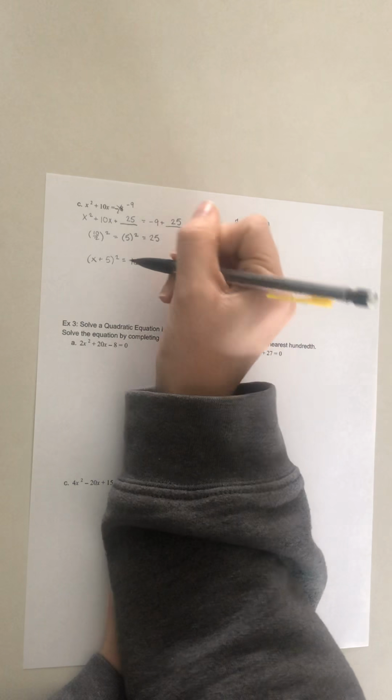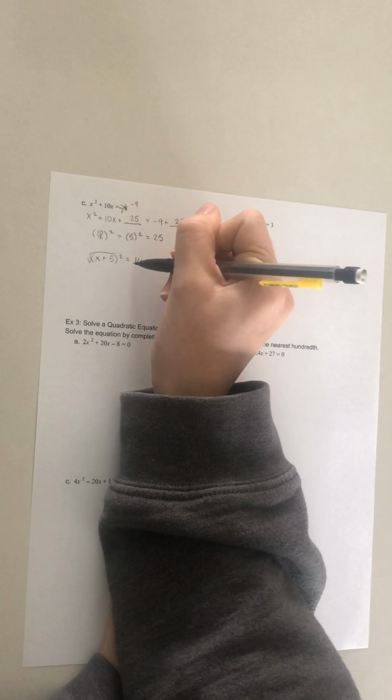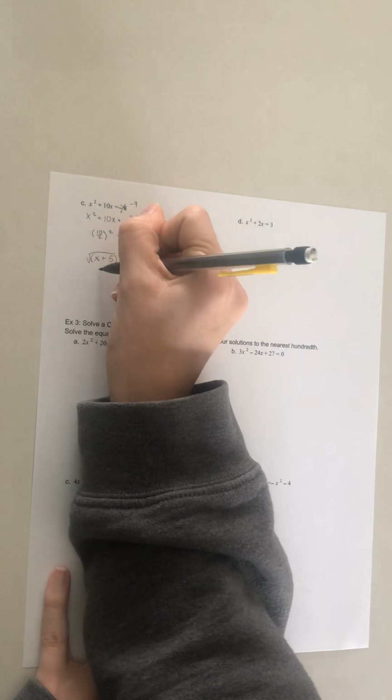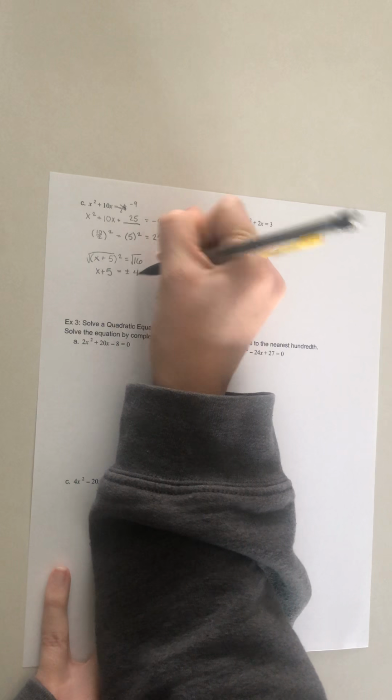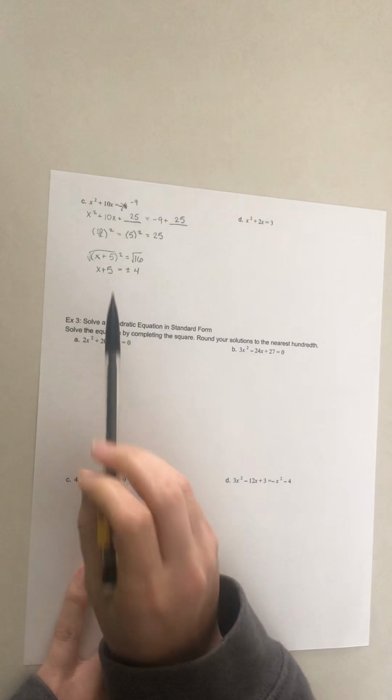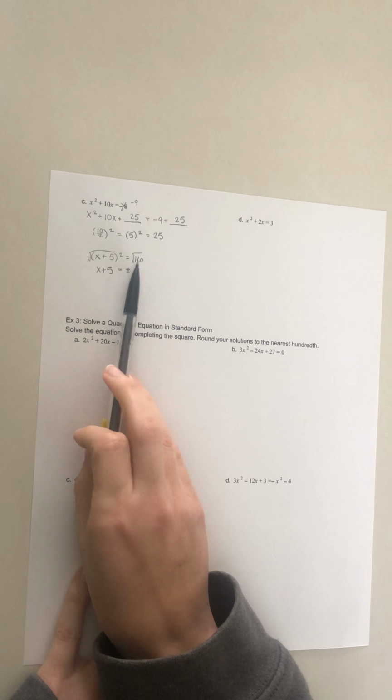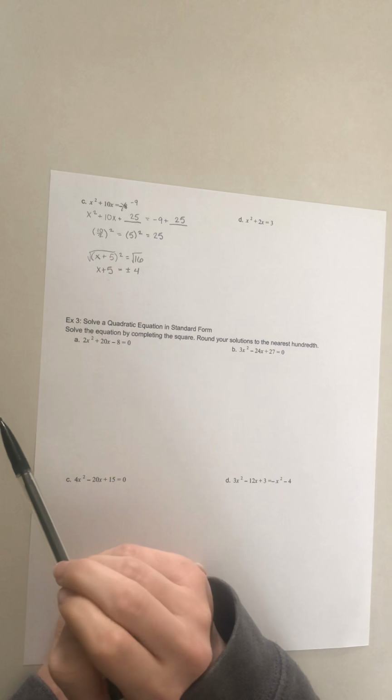Okay, and then to get rid of that square, we're going to square root both sides. So I'm going to have x plus 5 is going to equal plus or minus 4. Okay, so just as a reminder, whenever we take that square root, we do have the plus or the minus.